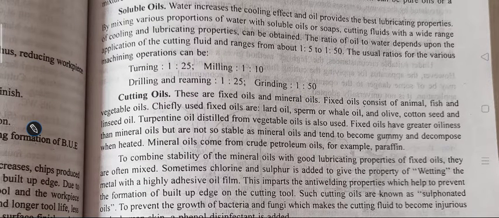Soluble oil: water increases the cooling effect, while oil provides the best lubricating properties. By mixing various proportions of water with soluble oil or soap, cutting fluids with a wide range of cooling and lubricating properties can be obtained. The ratio of oil to water depends upon the application of the cutting fluid, and ranges from about 1:5 to 1:50.